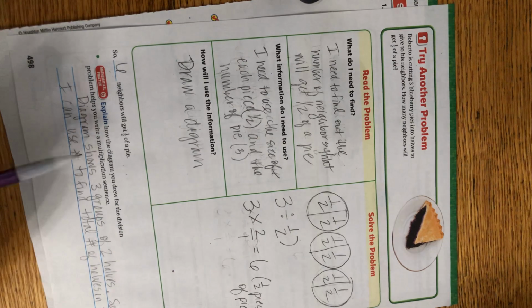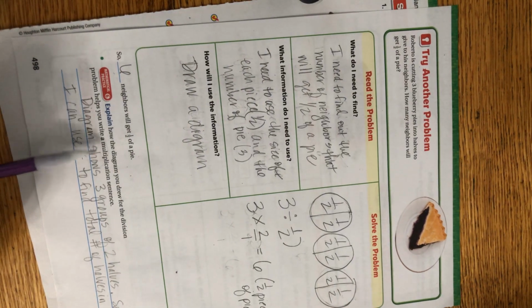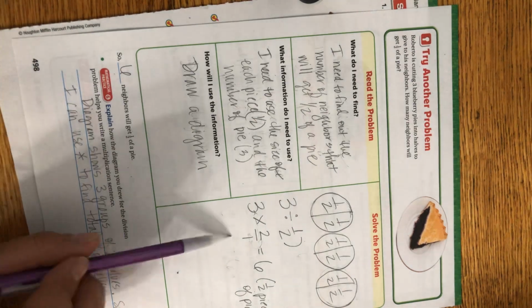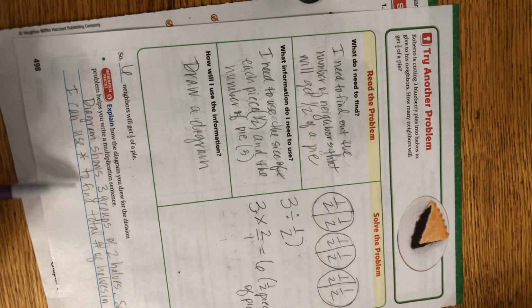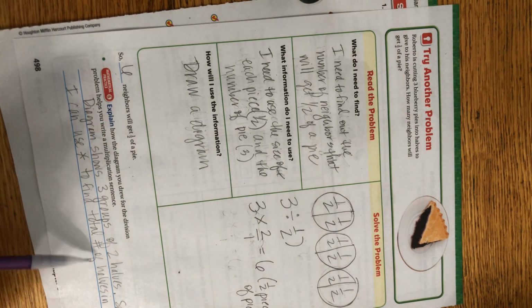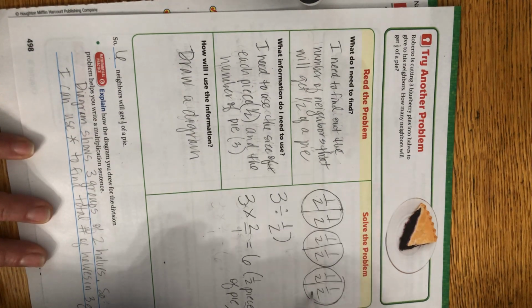So explain how the diagram you drew for the division problem helps you write the multiplication sentence. This diagram shows 3 groups of 2 halves. So I can use multiplication to find the total number of halves in 3 groups. For example, this has 3 whole groups and there's 2 in each group, right?